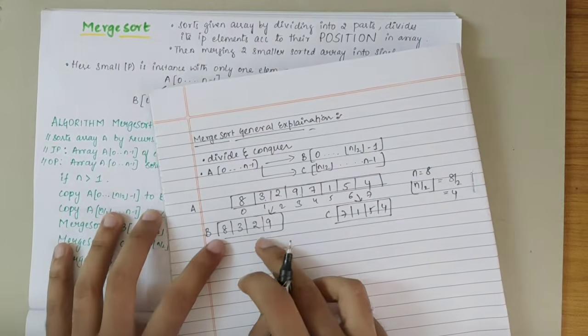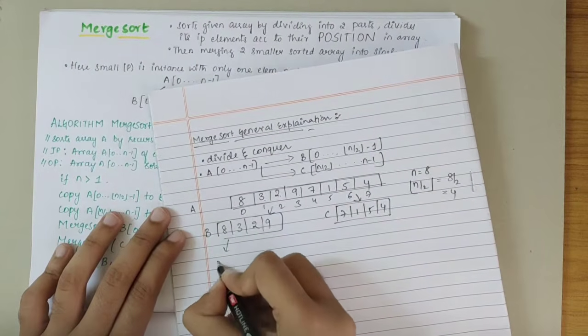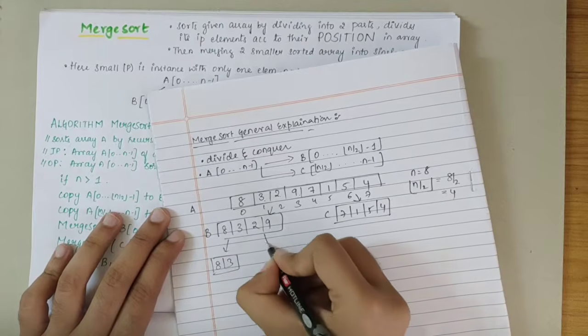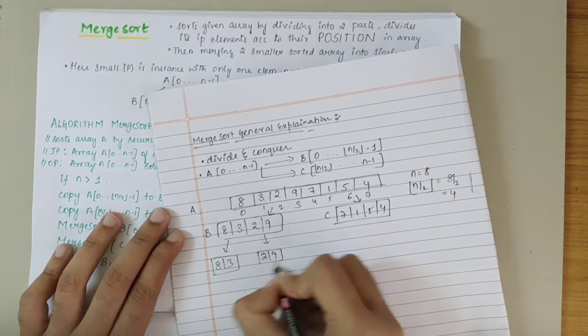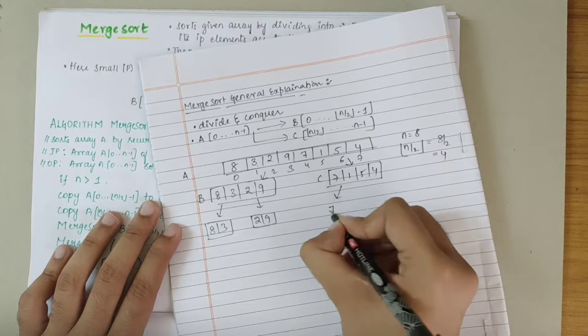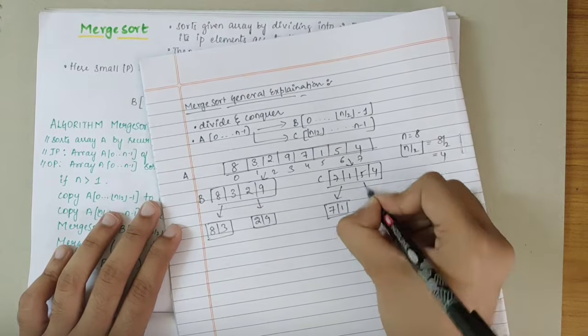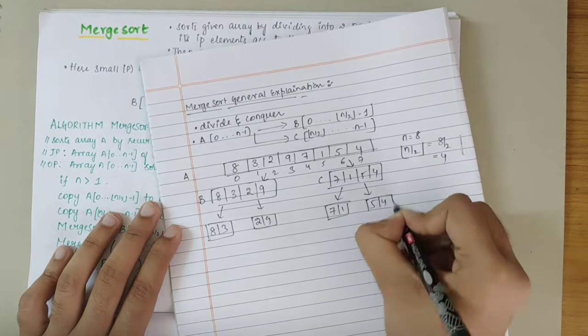Further, if I split this, I will get 8 and 3 here, and on this side, I'll get 2 and 9. Here, if I further divide it, I'll get 7 and 1 here, and on this side, I'll get 5 and 4.